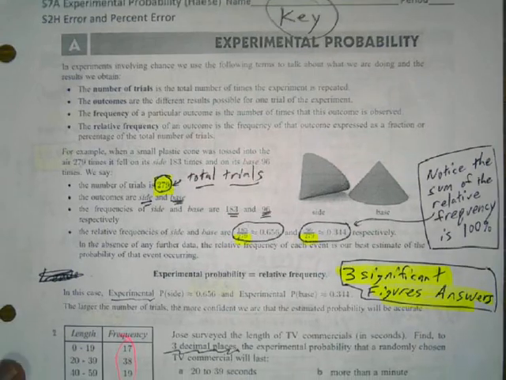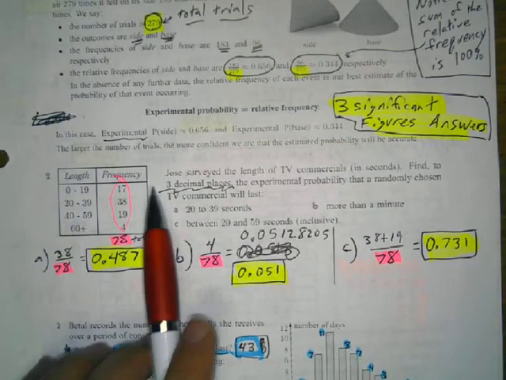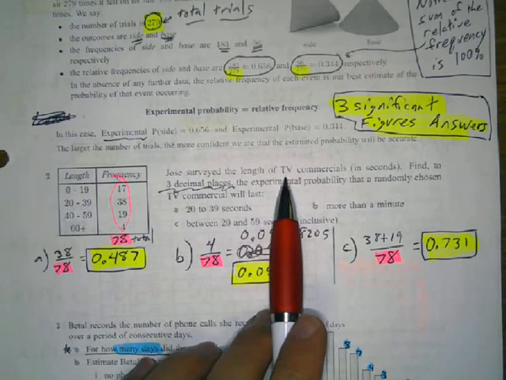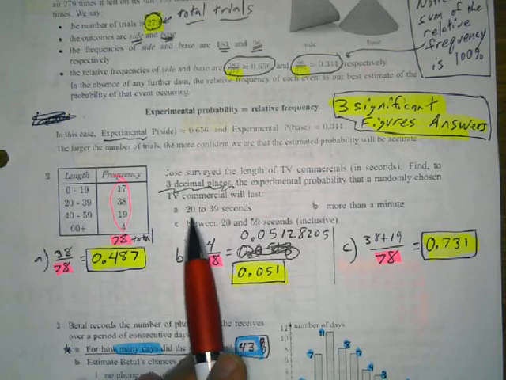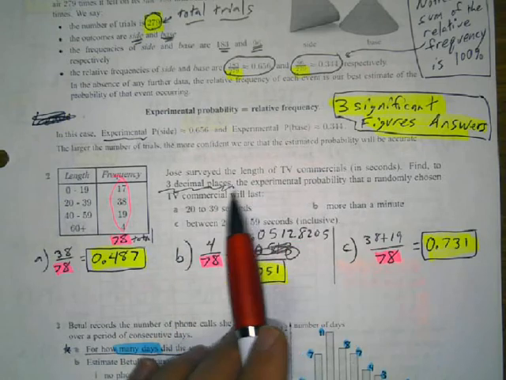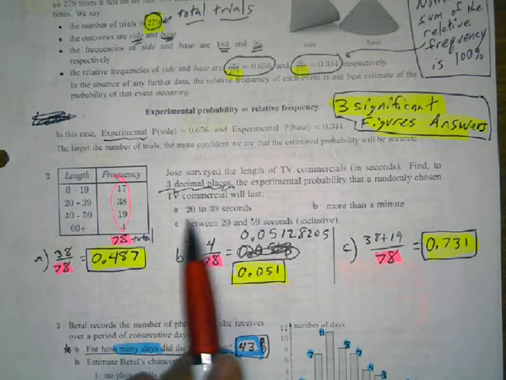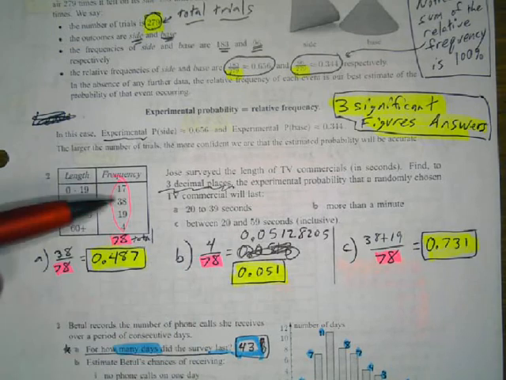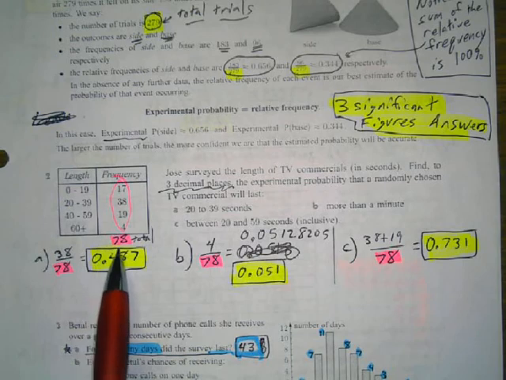Okay, we're going to do problem number 2 now. Okay, so they've given you some information. Jose takes a survey on a television, and he wants to find out the experimental probability that a random TV commercial will last 20 to 39 seconds. So the first thing before we can get started is we need to add the total of frequencies, which is 78 total.